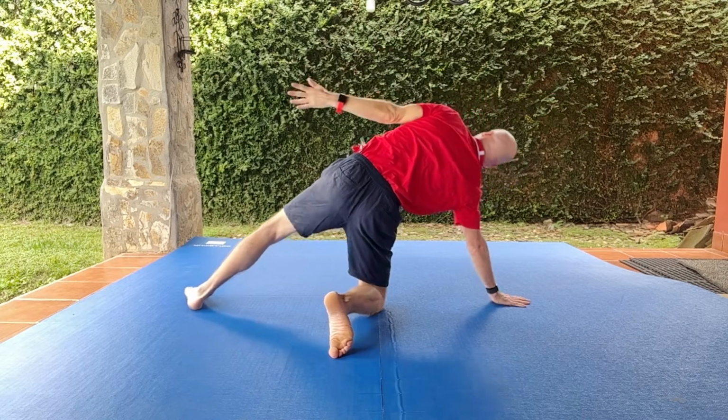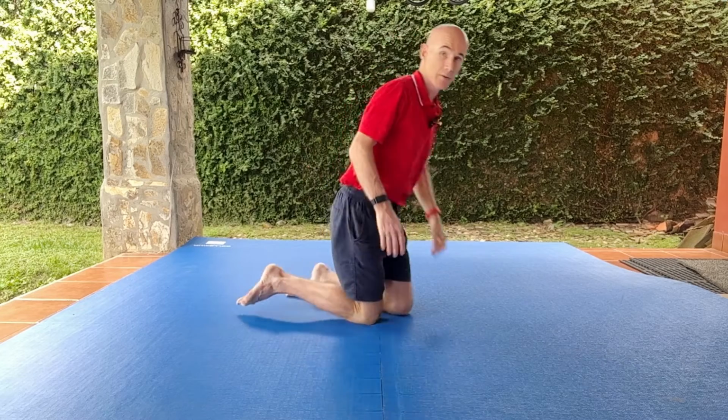Now how long you hold that is up to you, and you can even move in and out of it as well if you want to make it an exercise and more of a strengthening exercise. But I would suggest something like 30 seconds for each one of these exercises we've done. Each one you hold for 30 seconds.